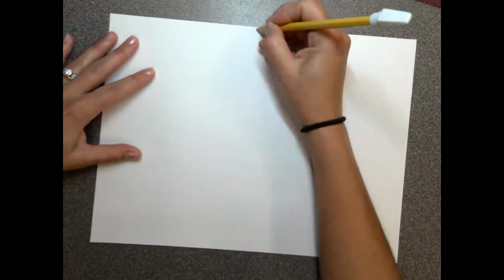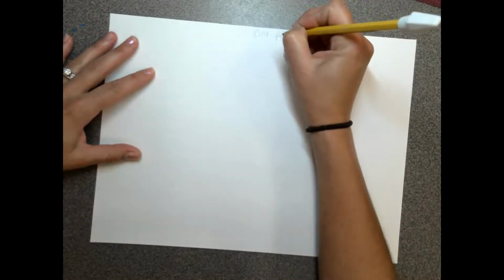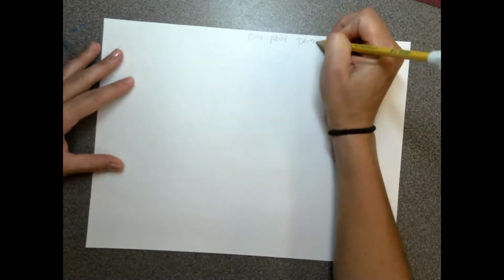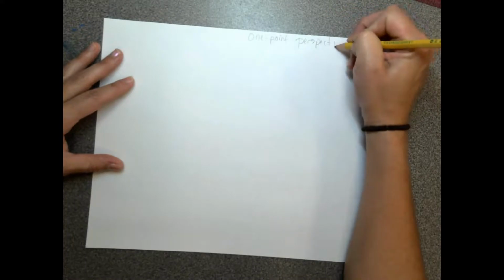All right, in this video, I'm going to demonstrate how to do one-point perspective shapes. One-point perspective is a system of using receding lines to a vanishing point to create the illusion of depth and space. So this is the beginning of one-point perspective. This is where we start and then we build on from here.